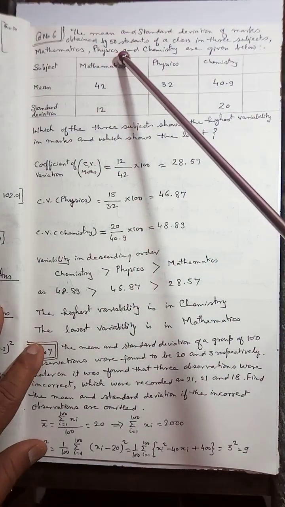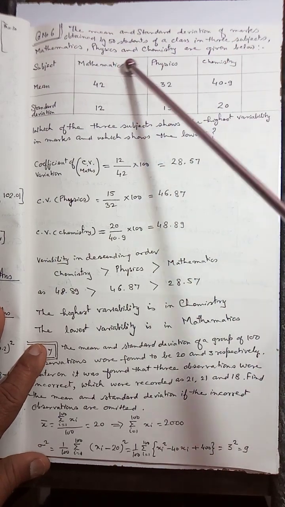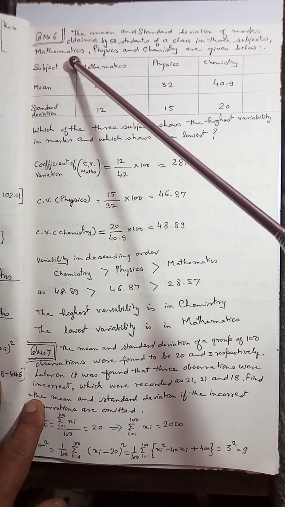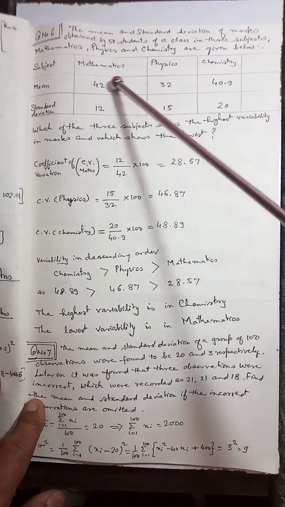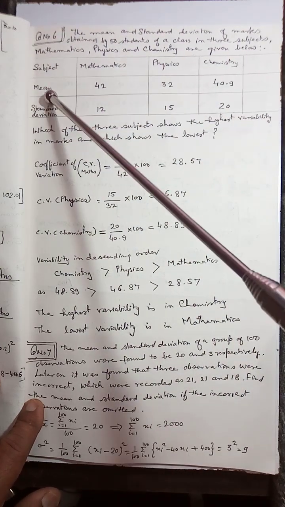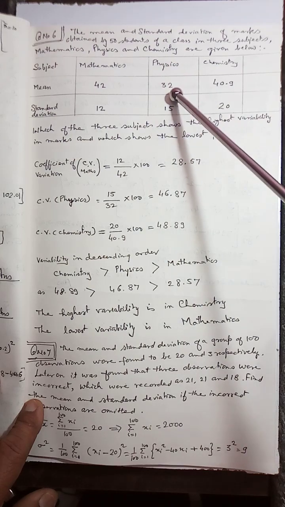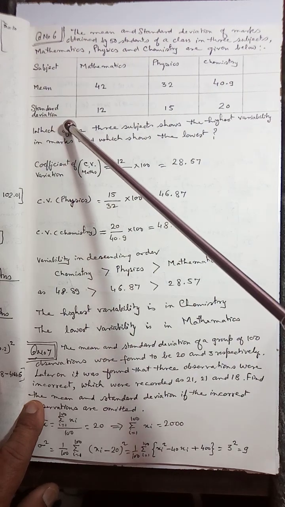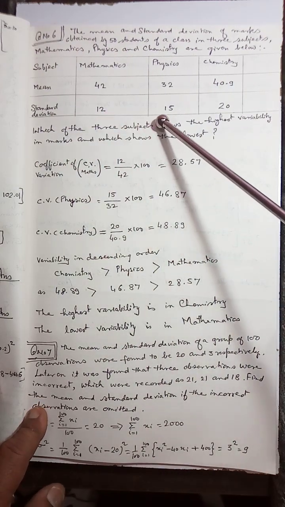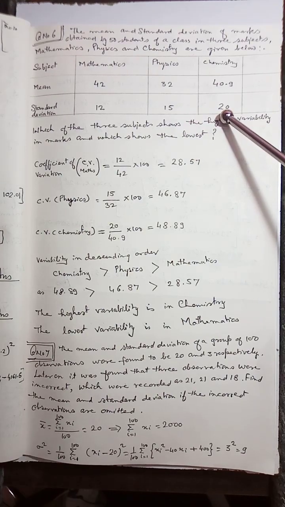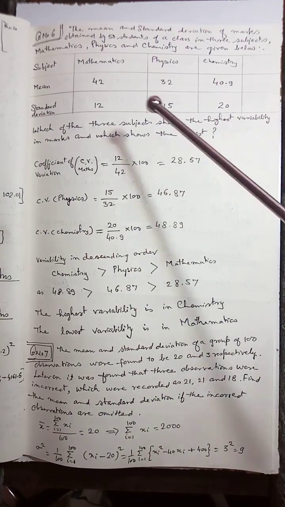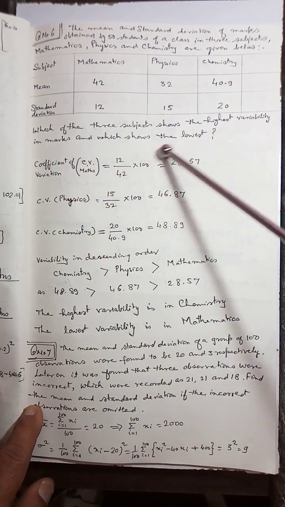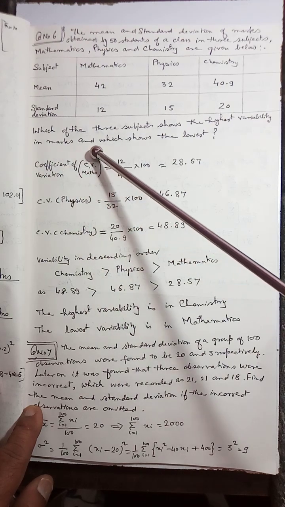The mean and the standard deviation of marks obtained by 50 students of a class in 3 subjects, mathematics, physics, chemistry, are given below. Mean of mathematics is 42, physics is 32, chemistry is 40.9. Standard deviation of mathematics is 12, physics 15, chemistry 20. Which of the 3 subjects shows the highest variability in marks and which shows the least variability?